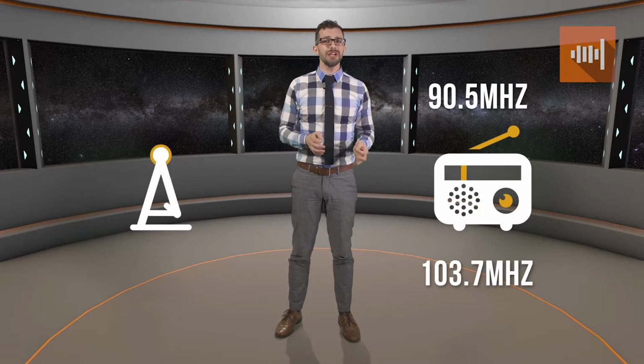So let's think about your car stereo. When you tune in to a station, it's broadcasting a signal on a specific carrier frequency. That's the number for the station. 90.5, 103.7. They stand for that carrier frequency. And it's the frequency that the radio wave is being broadcast on from wherever the station is originating the signal.